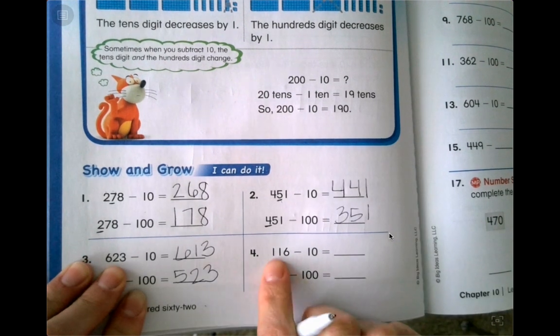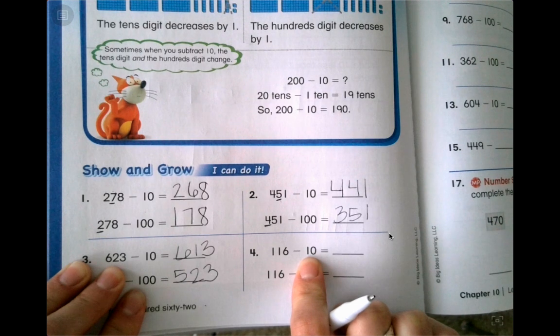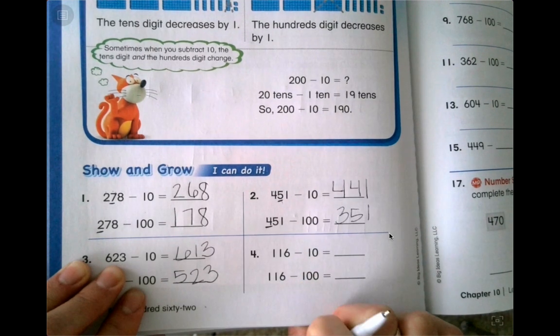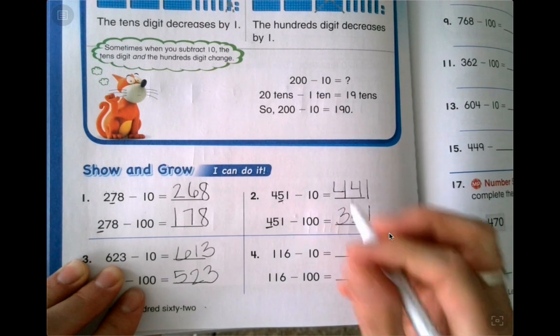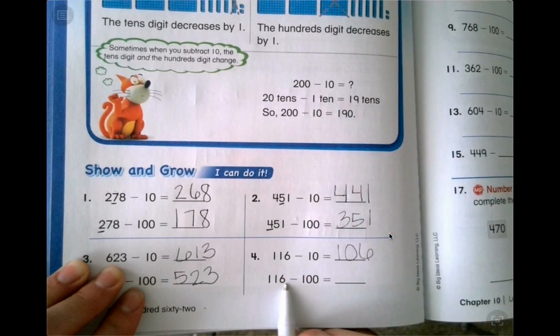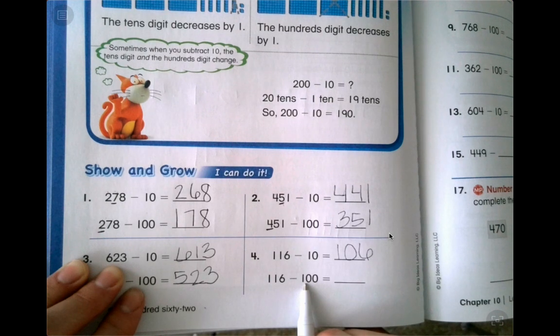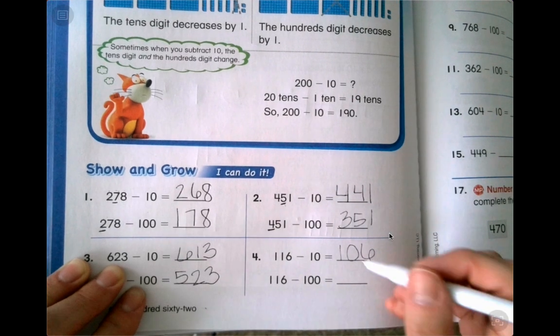Number 4 says 116, subtract 10. Who haven't I called on yet? Olivia, I haven't called on you yet. Very good. 106. And then 116, subtract 100. Maddie. 16. Very good. It's just 16.